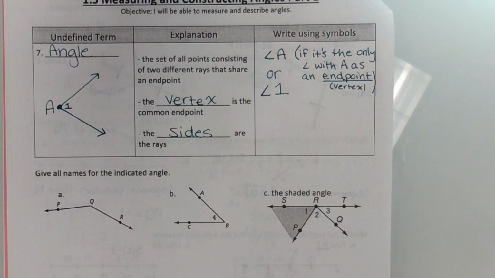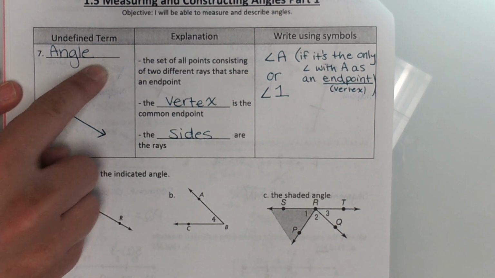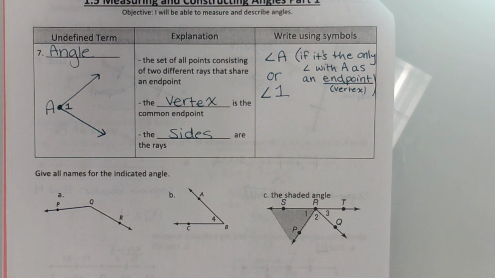This way tends to pop up a decent chunk, but this way also has limitations. This way has limitations in the sense that it will only work if the two sides of the angle have nothing else between them.